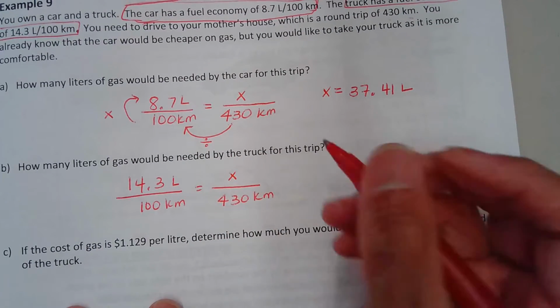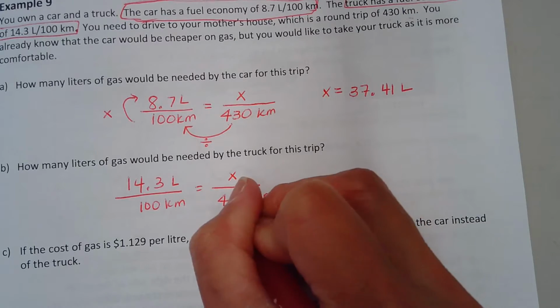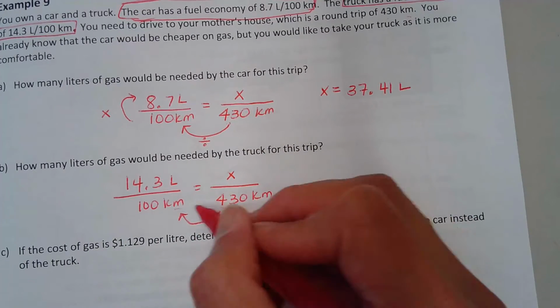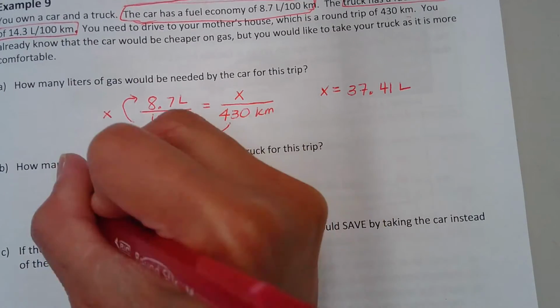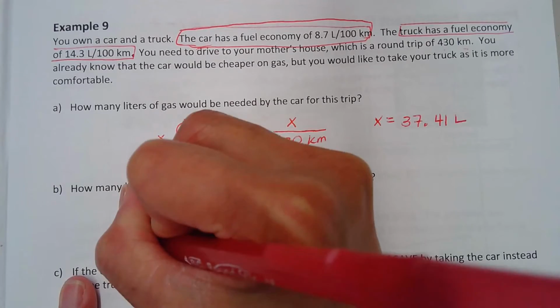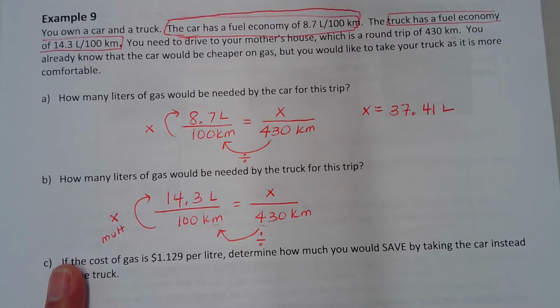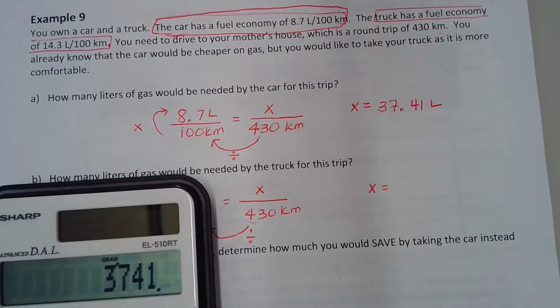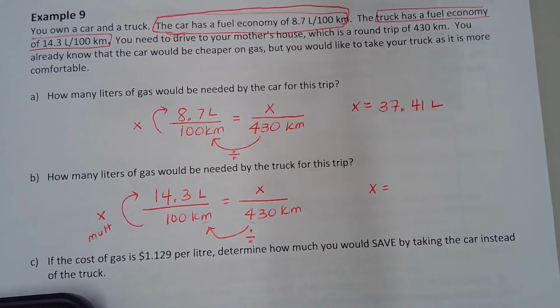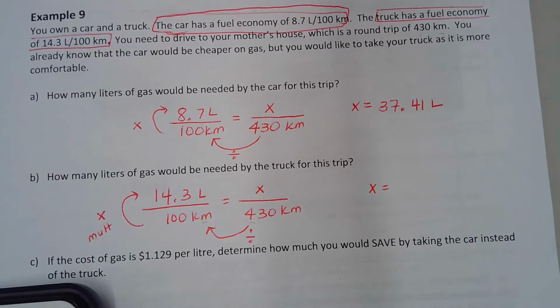Okay. So what are we going to do? I showed you slightly different steps here. You take this divided by that, and then whatever that is, you multiply. This means multiply. And that will give us our x value. So 430 divided by 100 times 14.3.